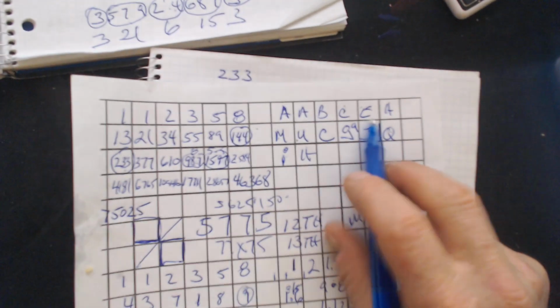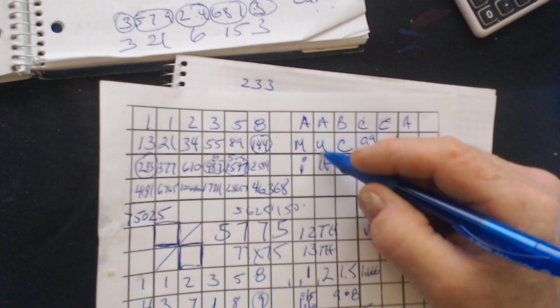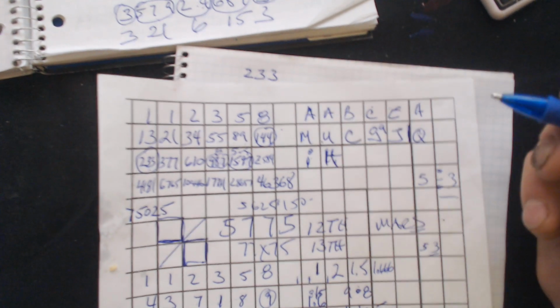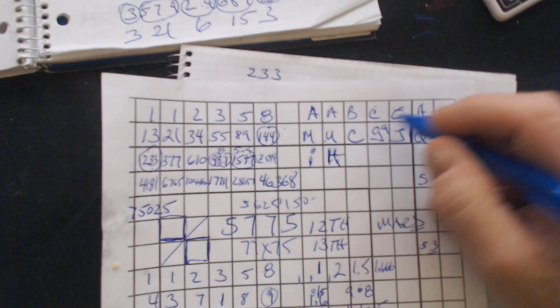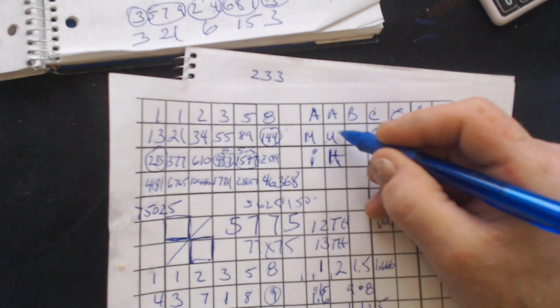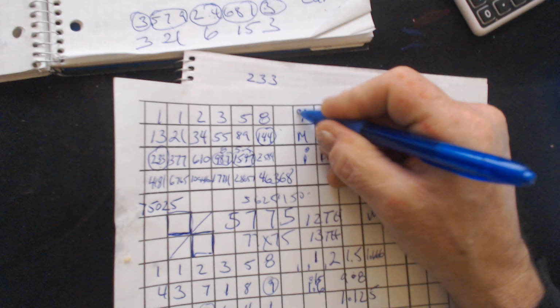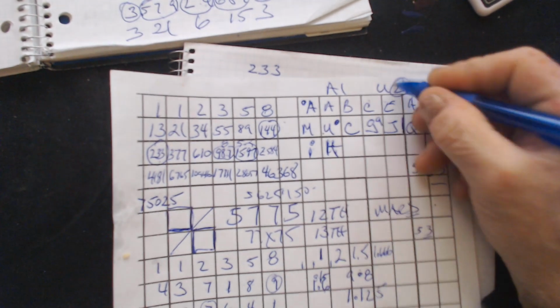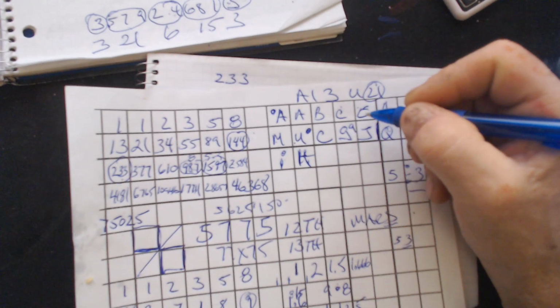This is what the beginning starts with, AA. It finishes off with, the reason I say it doesn't finish off, it finishes off its base value at U. So the beginning is A1. The end is U21. 1 and 2 is 3. 13.